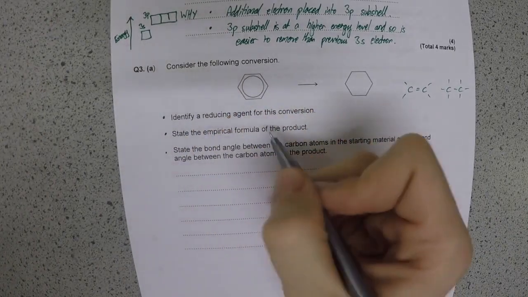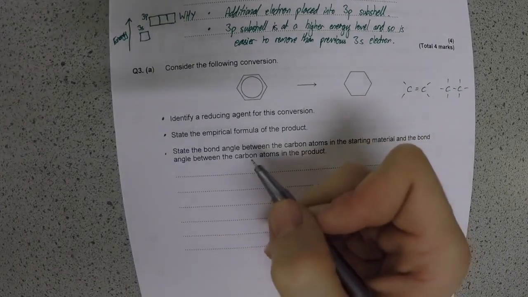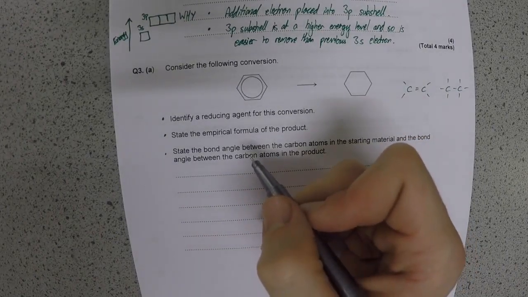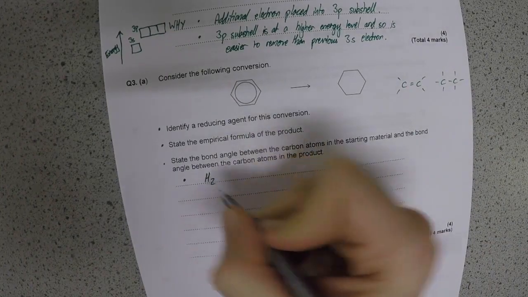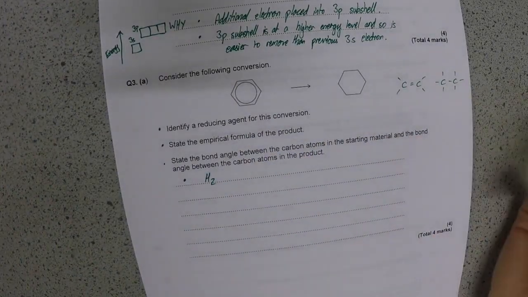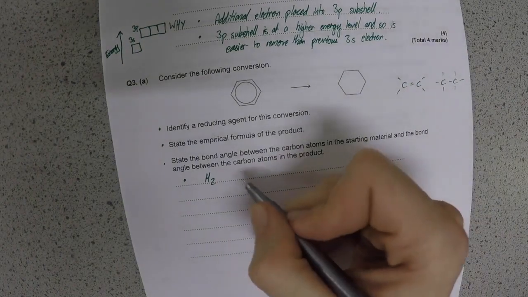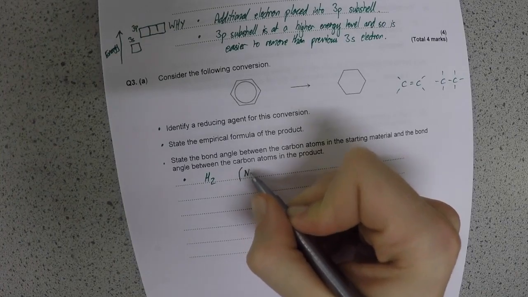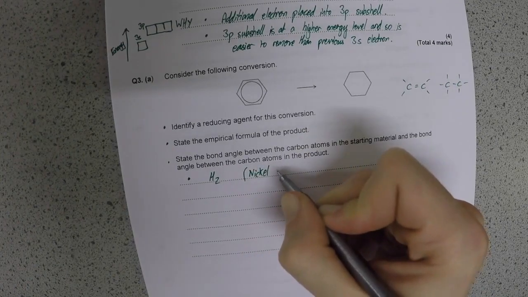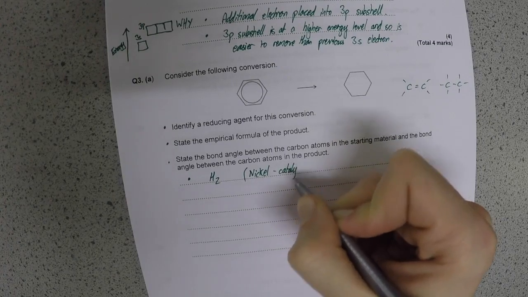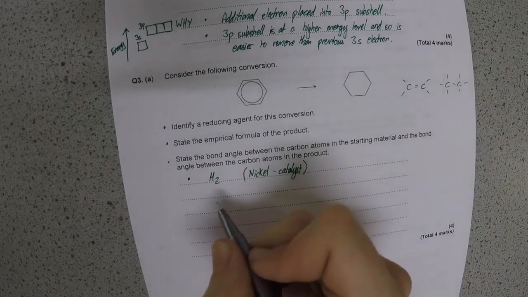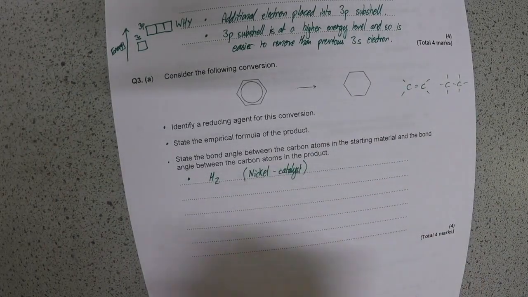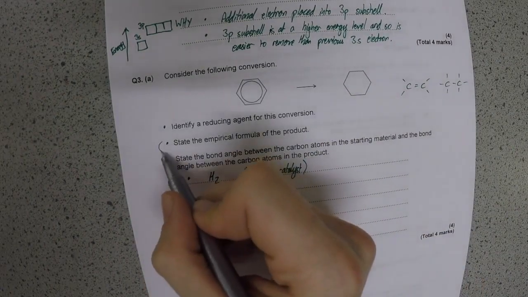So the reducing agent for this conversion, well, there's a variety of things we could do. H2 is the perfect answer. We're literally just physically adding that, which is quite straightforward. But what we could say as well, and we'd also get the mark, is something like our nickel, which was the catalyst, remember? So that was the catalyst. Just to show off our knowledge, we could put that in there as well, should we have wanted to. Empirical formula of the product. Okay, so these two are linked.